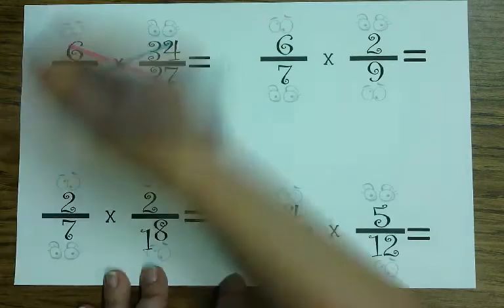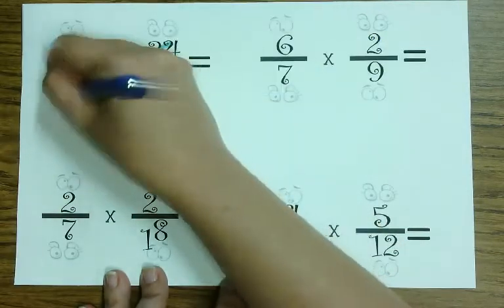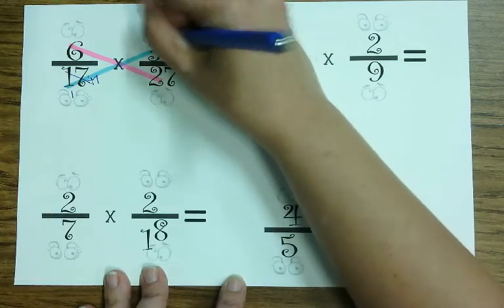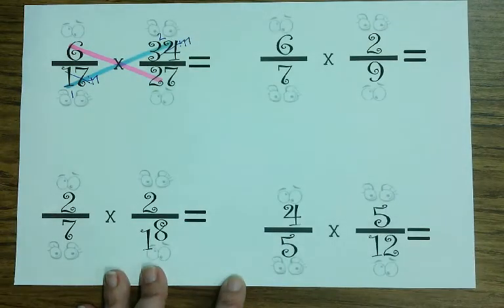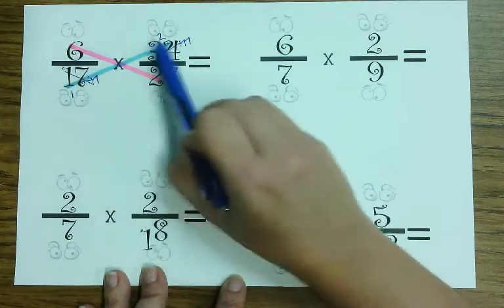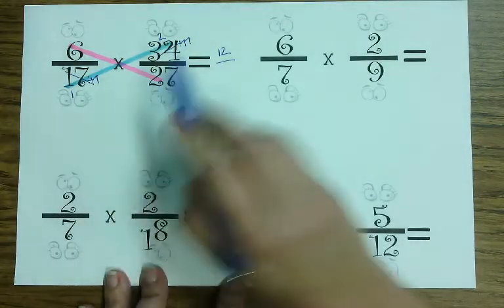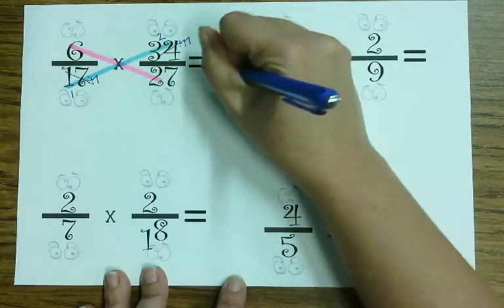So 17 divided by 17 would give us 1, and 34 divided by 17 would give us 2. Now we're ready to multiply. So 6 times 2 gives us 12, and 1 times 27 gives us 27.